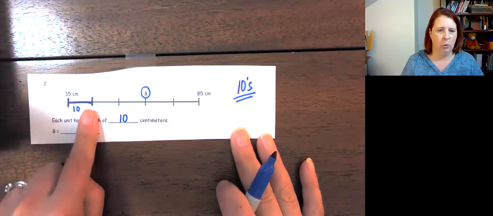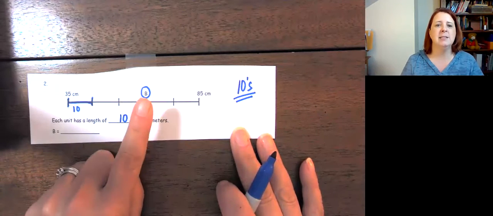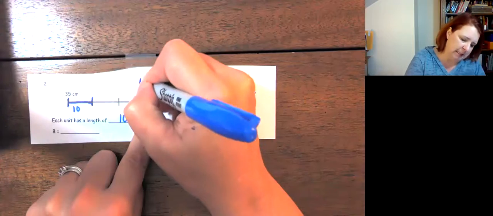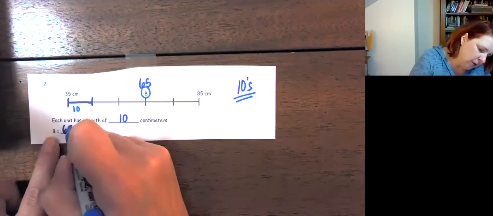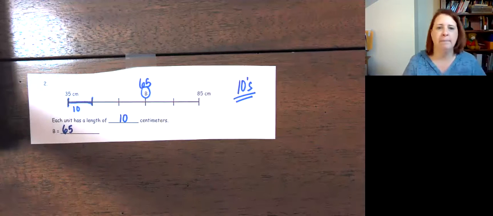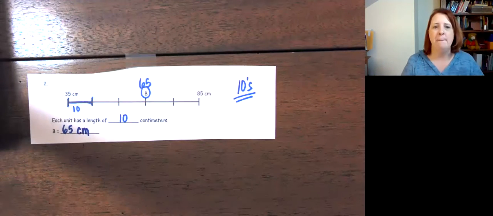35, 45, 55, 65. Yep, this letter B stops at 65. So I'm going to write 65. Am I done? Nope, you're right, I'm not. I need to put cm because we're dealing with measurement of centimeters. So I'll let you go ahead and catch up with me.